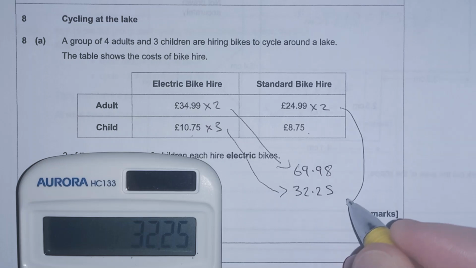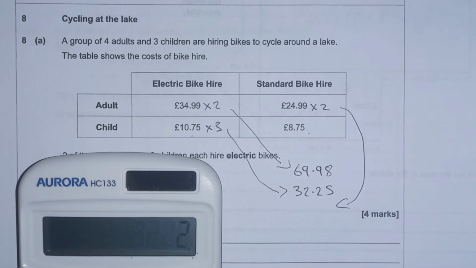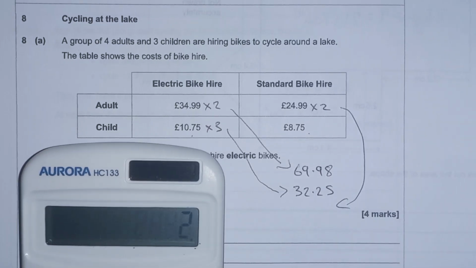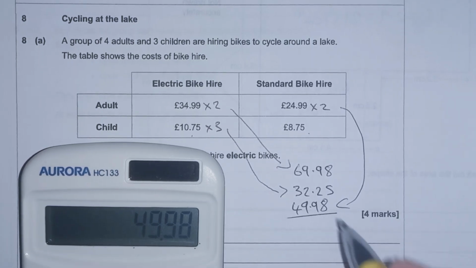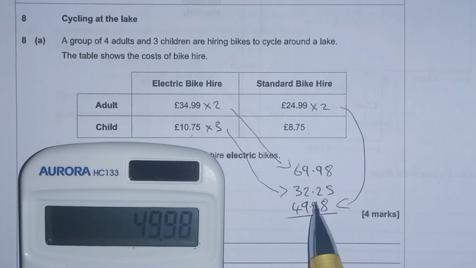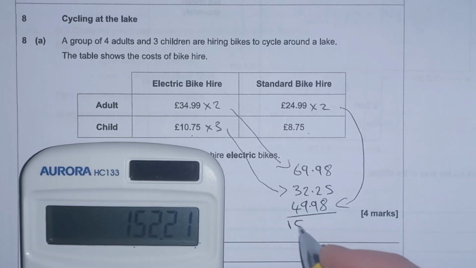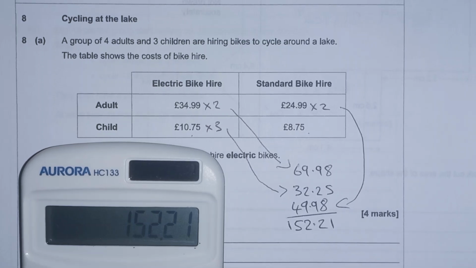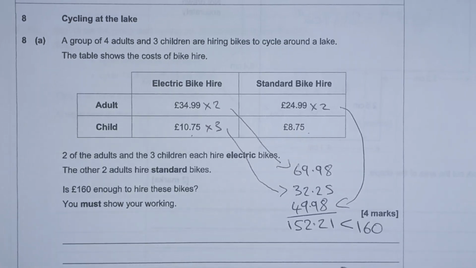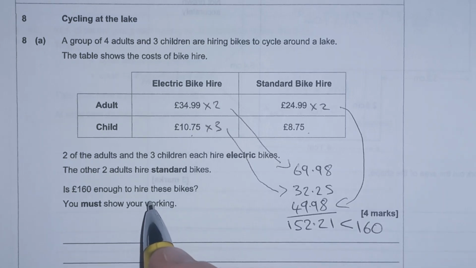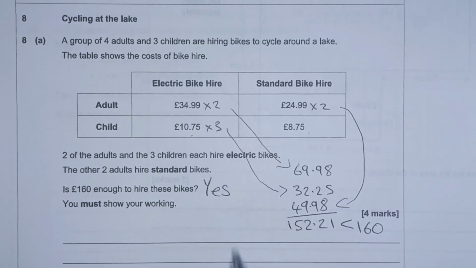And then this one we can do over this way. We got 24.99 times 2, which is £49.98. So if we add these all up, I'm going to do it backwards because I've already got that one in. So 49.98 plus 32.25 plus 69.98 gives me £152.21. Well, that is less than 160. So is £160 enough to hire these bikes? Yes.